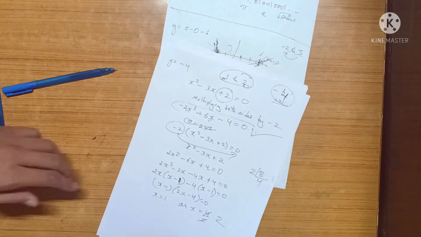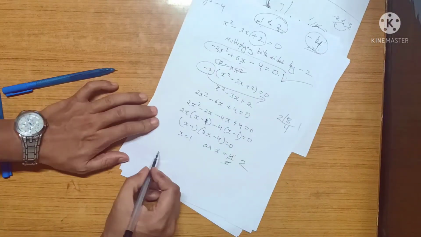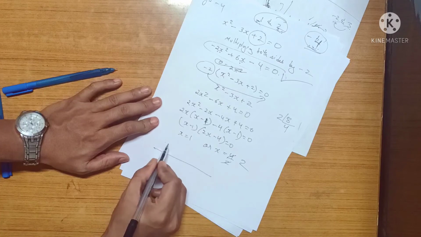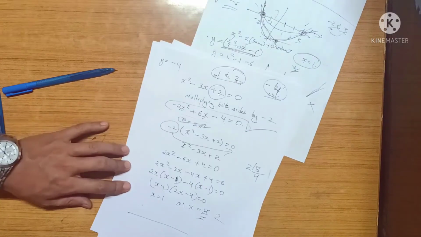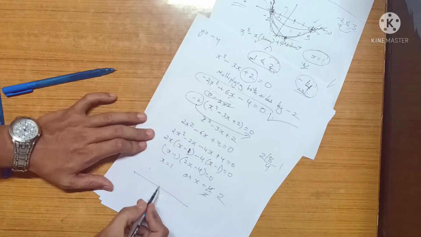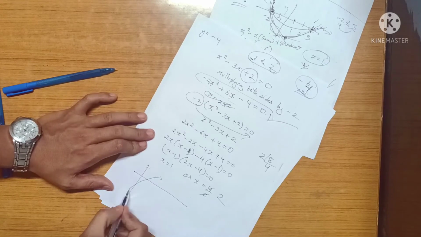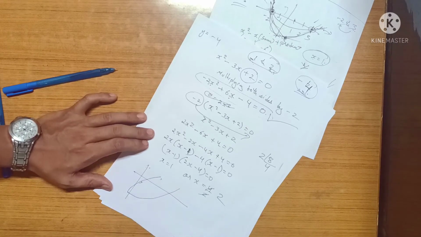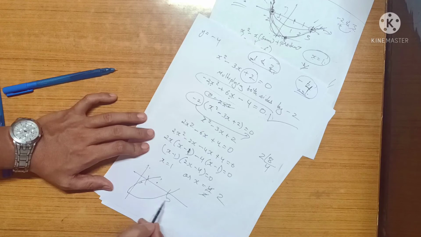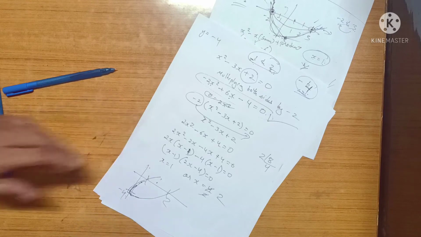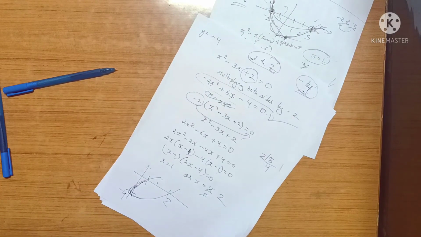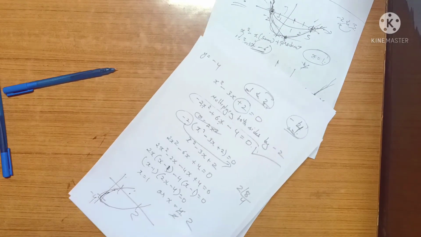And the diagram will be something like 1 and 2. It'll come something like this: 1, 2, and it touches the y-axis at minus 4. Excuse me.